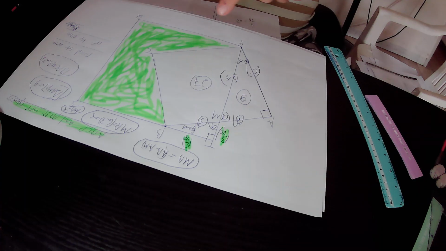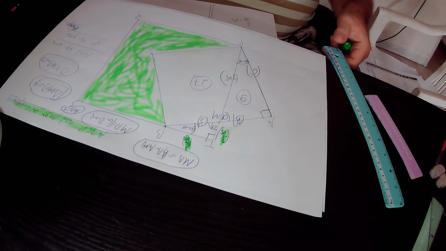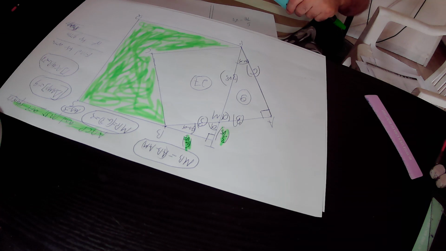Our task is to find out the area of this green shape. So, what is the area of the green shape?